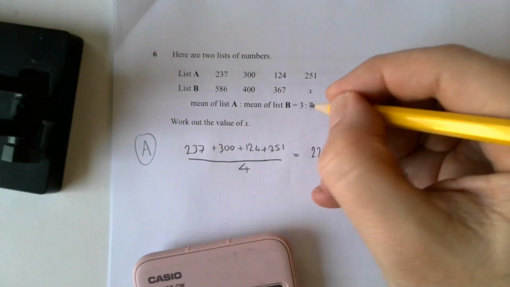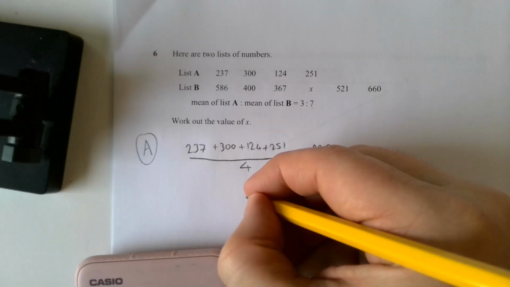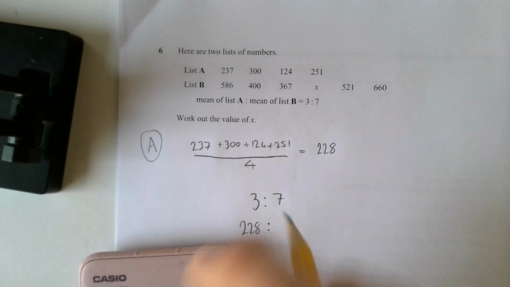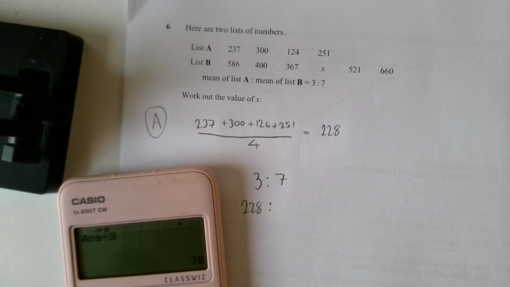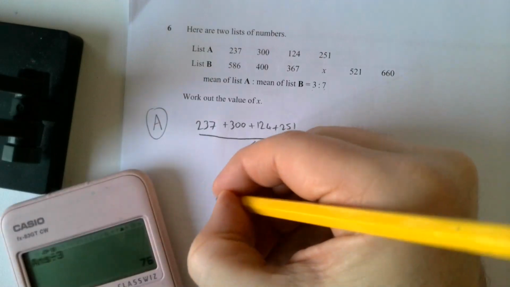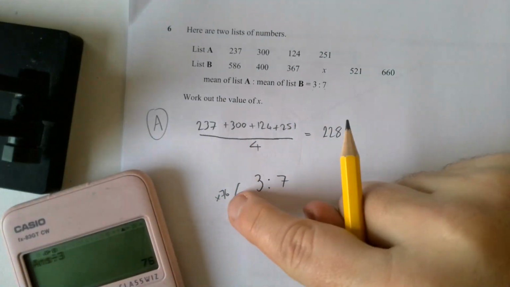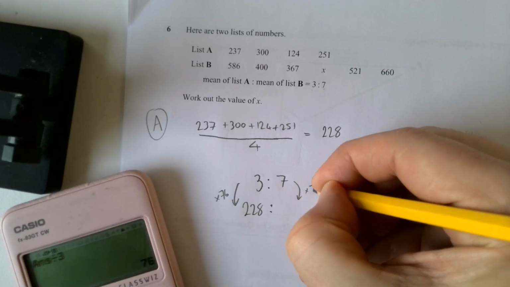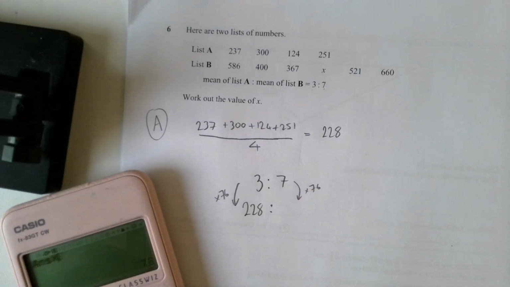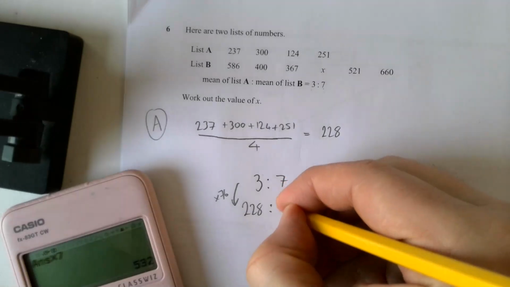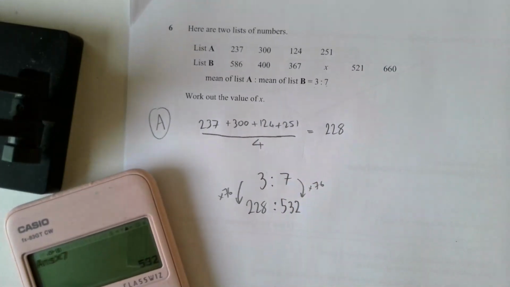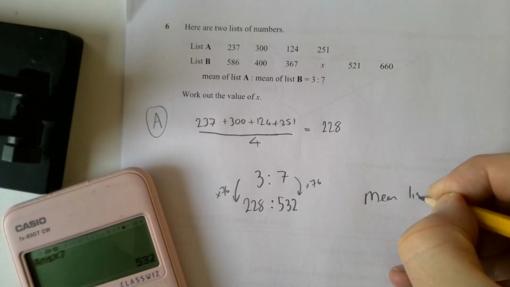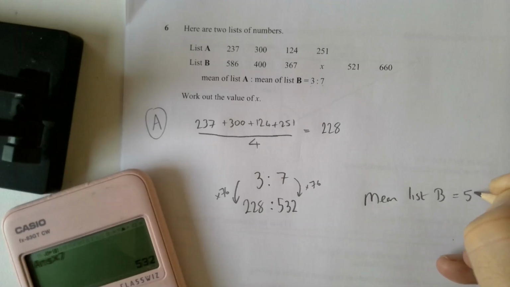Now it says the mean between list A and list B is 3 to 7. So I know if this one is 228, well, how many 3s would I need to get to 228? I'd need to get 76. So I now know that the mean of list B is going to be 76 times 7. That's going to give me 532. So the mean of list B is going to be 532.